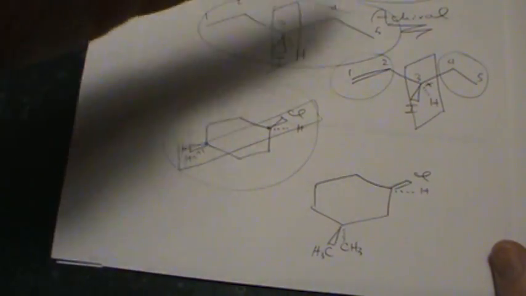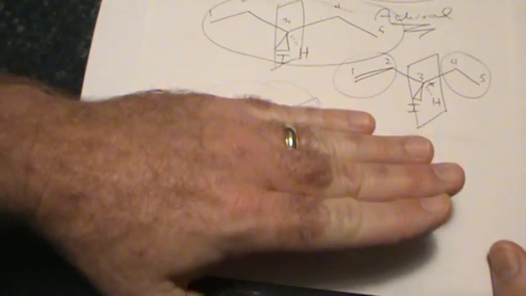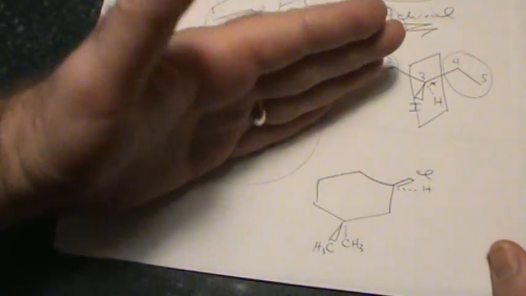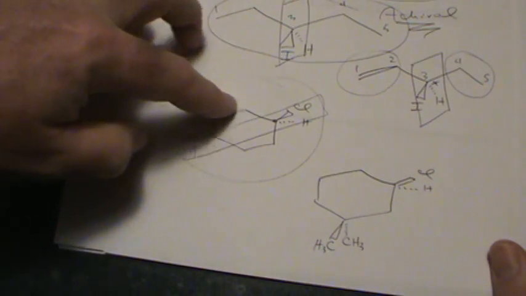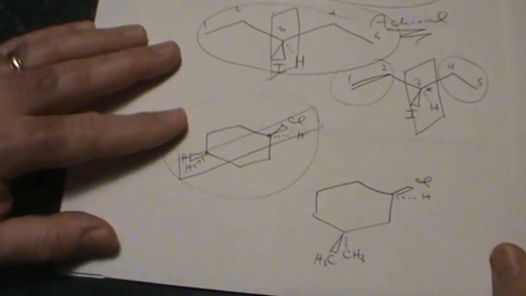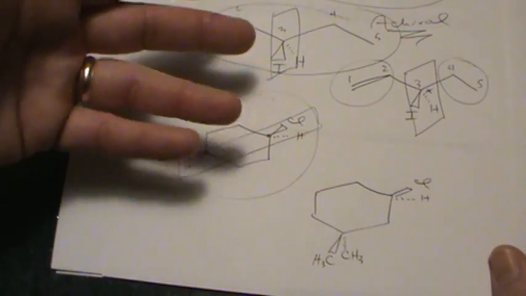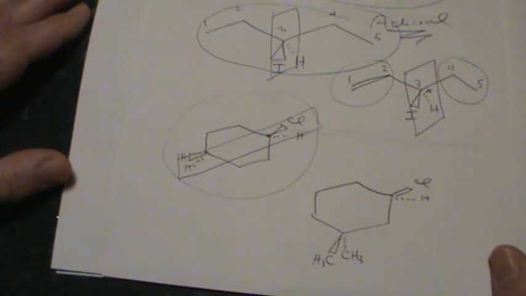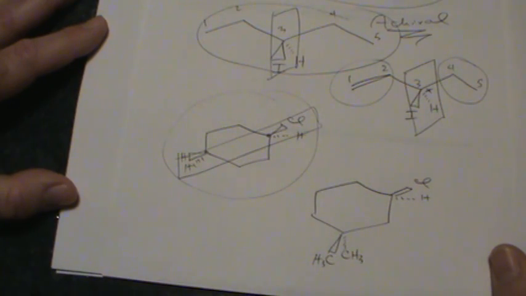And it is, in fact, a plane of symmetry because on one side are these two methylenes, and they are exactly compensated for, or there is a mirror image, if you will, by these other two methylenes on the other side of this mirror plane or plane of symmetry.